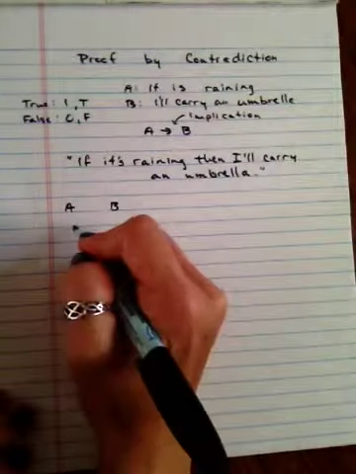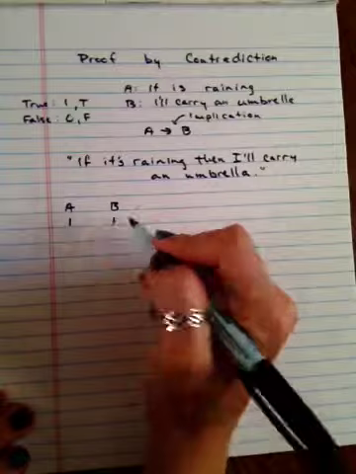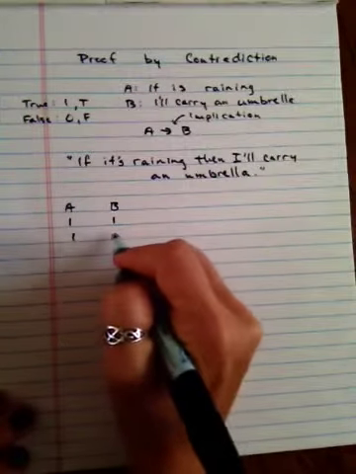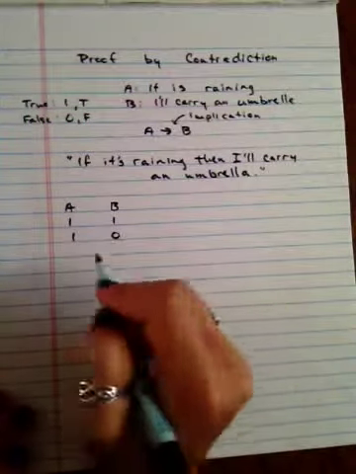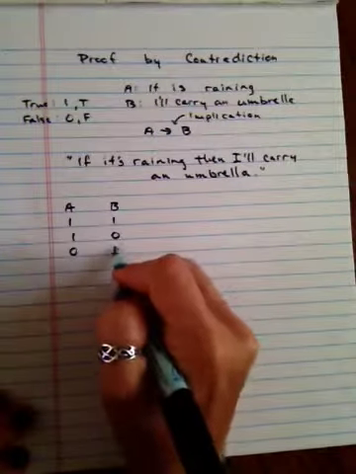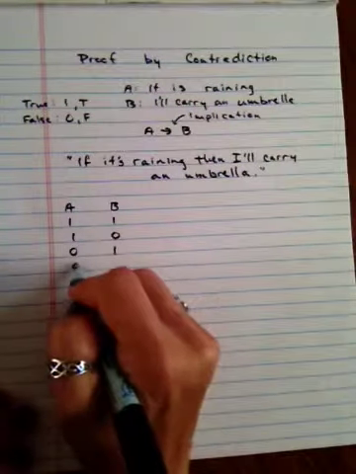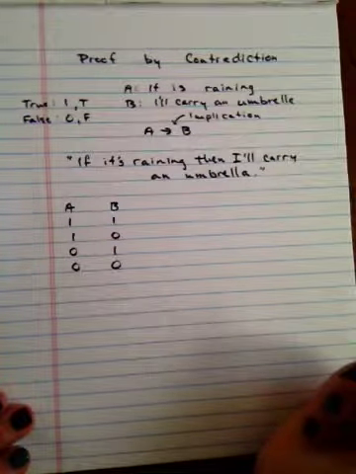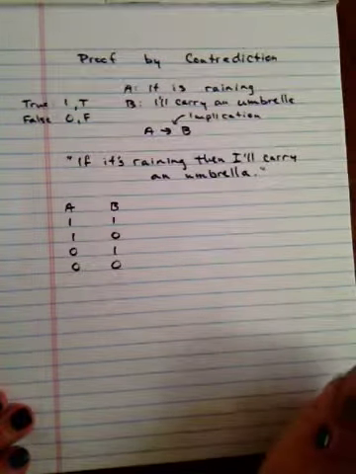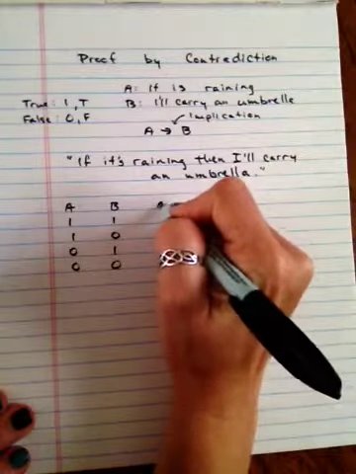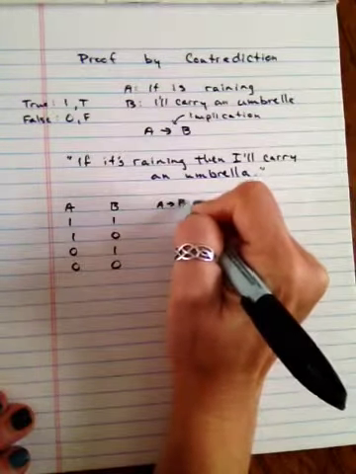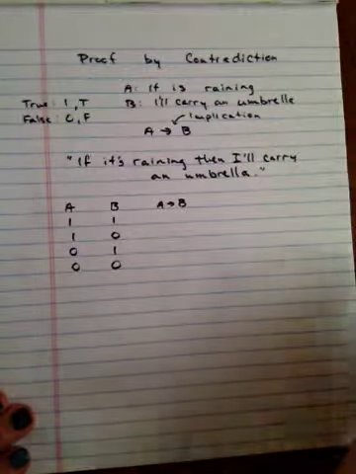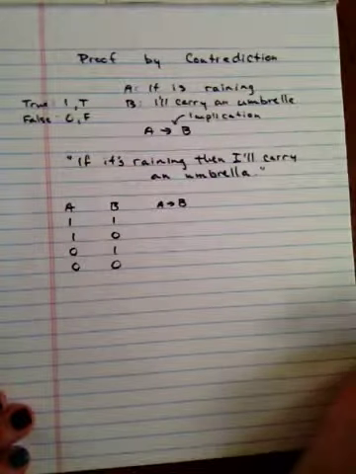So one possibility is that A can be true and B can be true. Or A can be true and B can be false. Or A could be false, B could be true. Or they could both be false. And that's all four possibilities for statements A and B. When we have a compound statement, A implies B, I'm going to add another column to my truth table here.